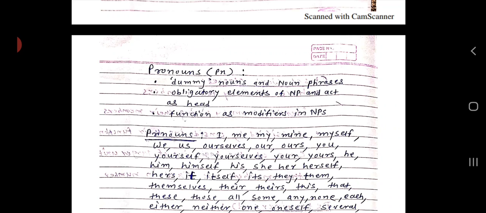So pronouns, when they are obligatory elements of noun phrases, act as head of such phrases. They can also function as modifiers in noun phrases. So we find that they have both functions, head as well as modifiers.